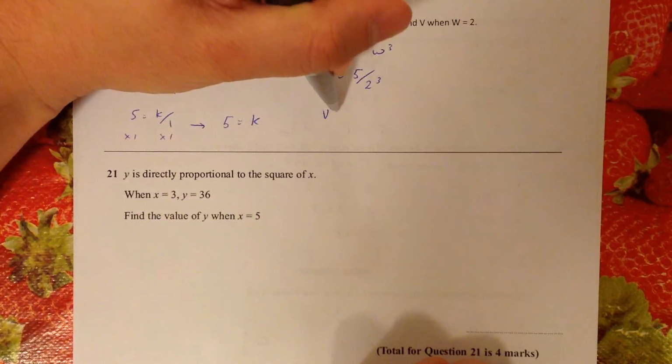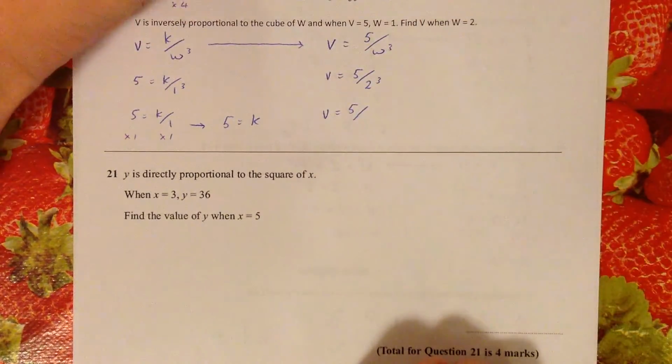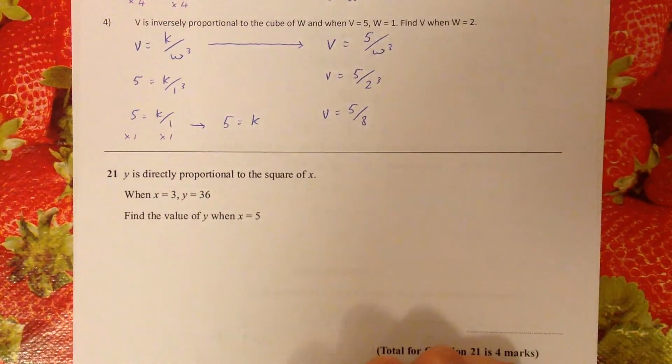Okay, really simple this one then. So 5 over 2 cubed, 2 times 2 times 2, 8, and there's no reason why we can't leave that in fractional form, so V is equal to 5/8.